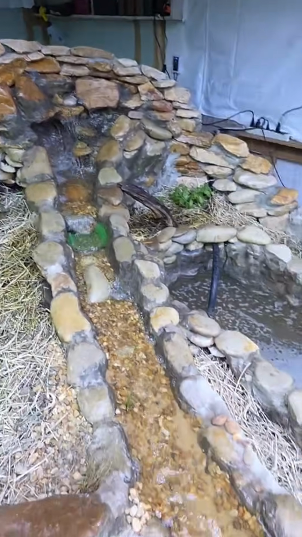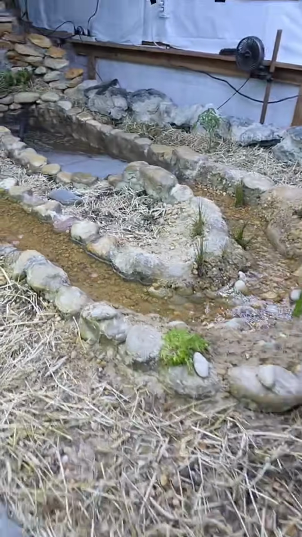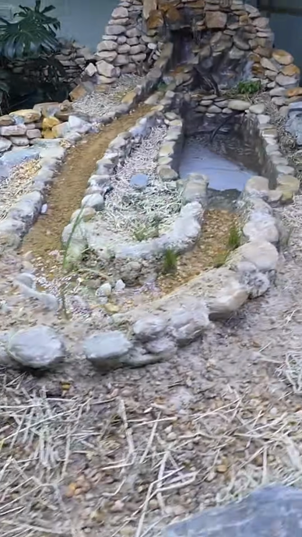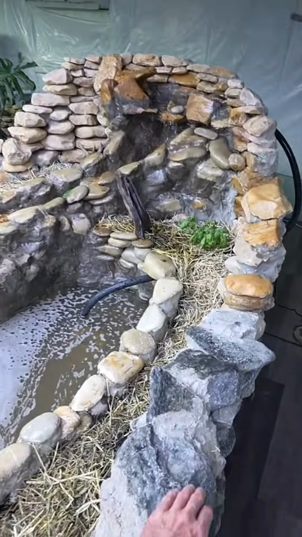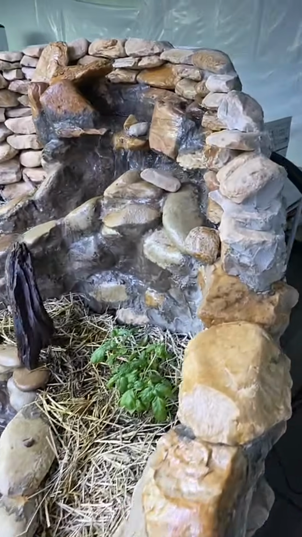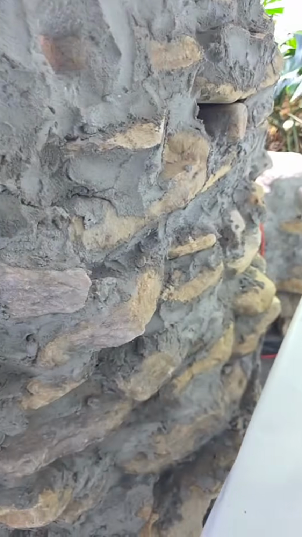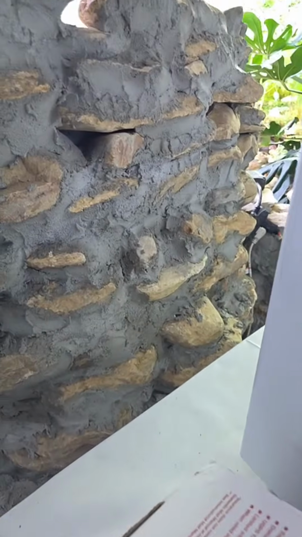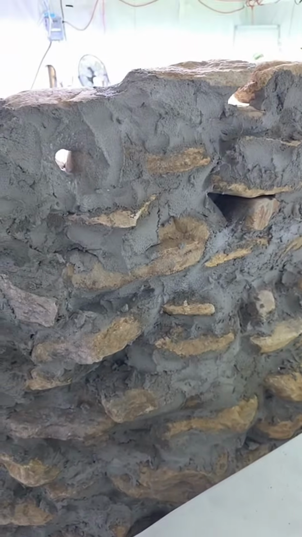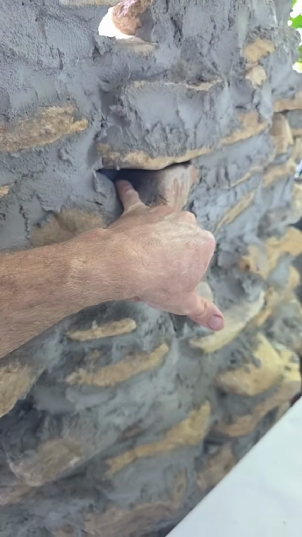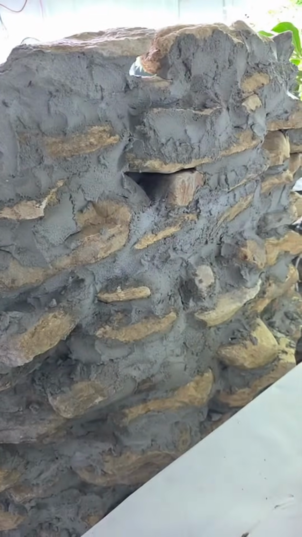Let's make sure we don't have any leaks behind there. I don't know if water's ever been up that high. So I got a hole here, or a hole we made, so we can go in with the dehu.